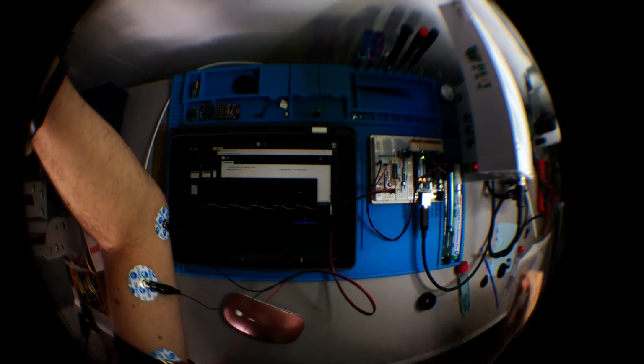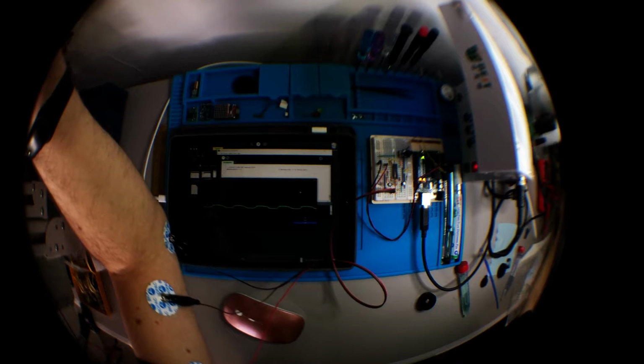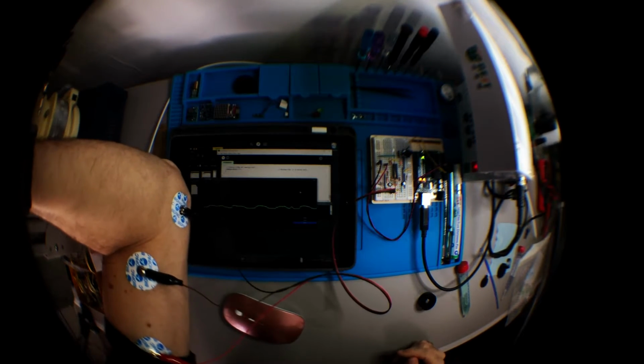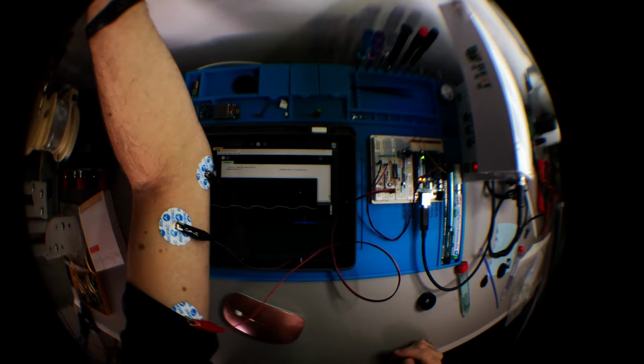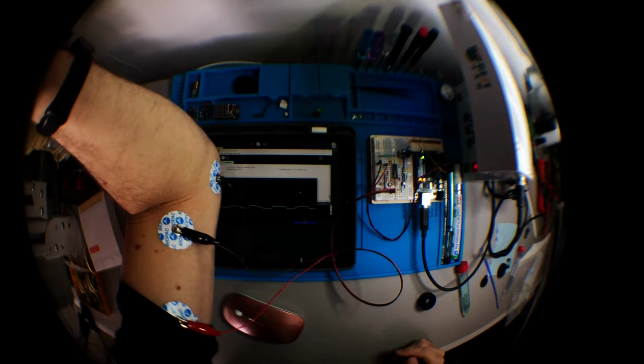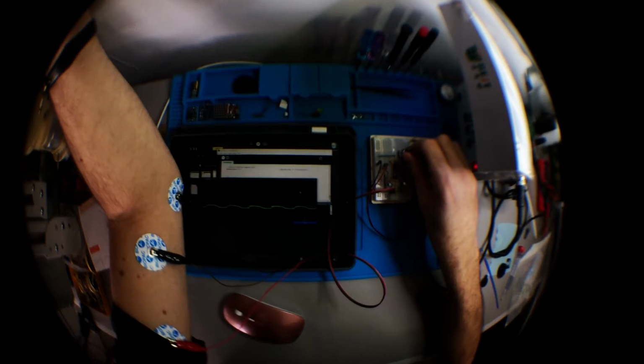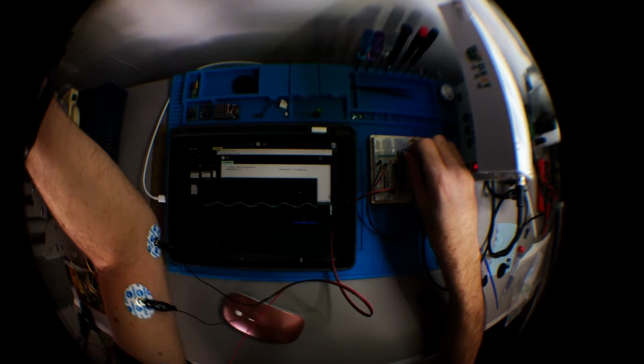And now I have to disconnect the power supply of the computer in order to have less noise. And let's try to contract the muscle and see if I can see the signal. Let me move this.